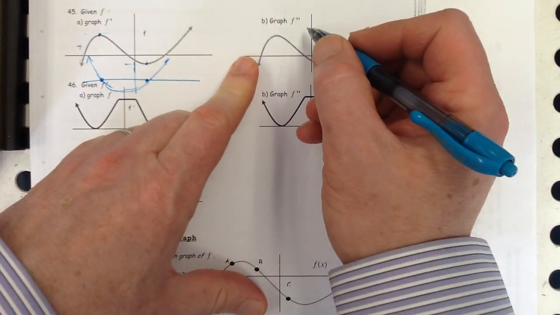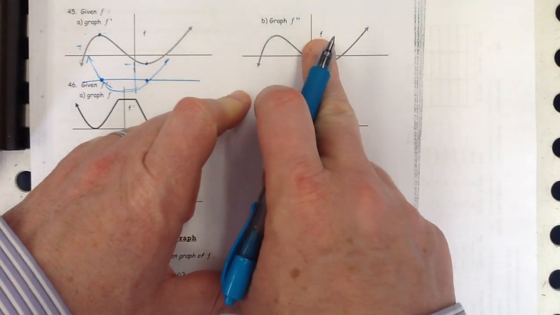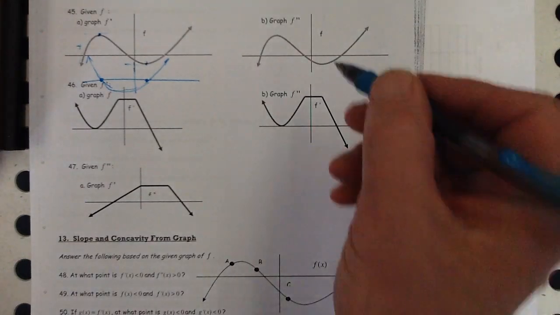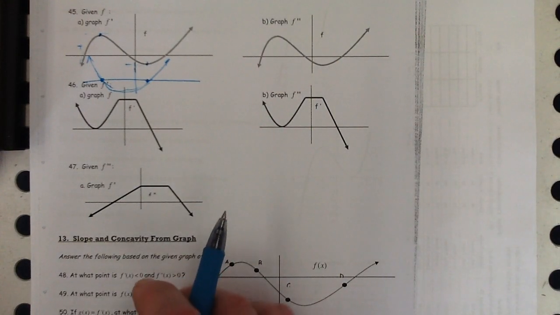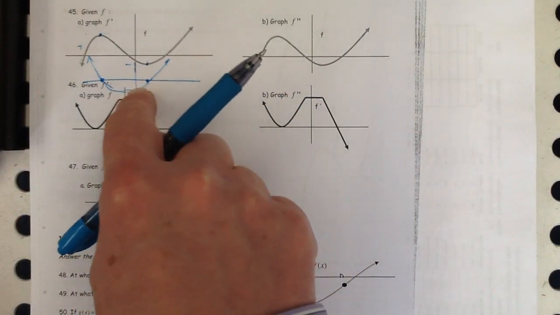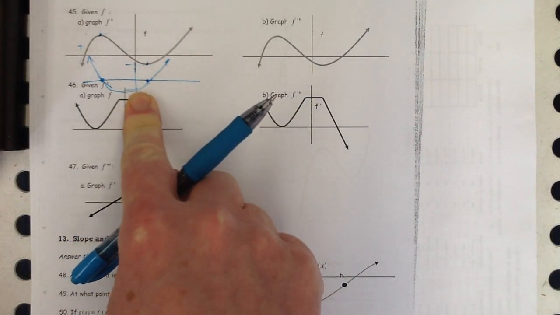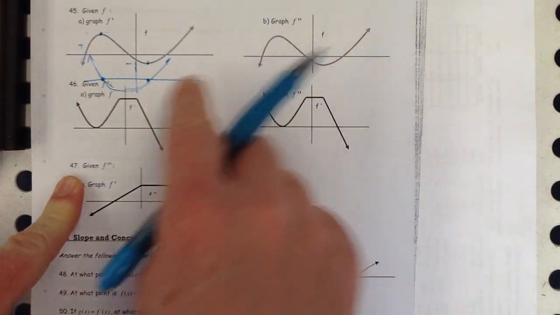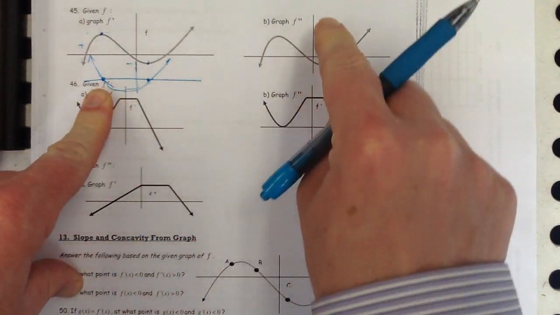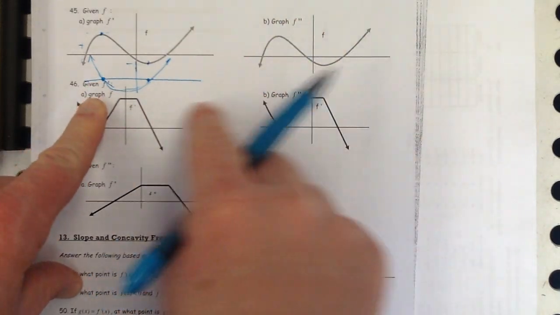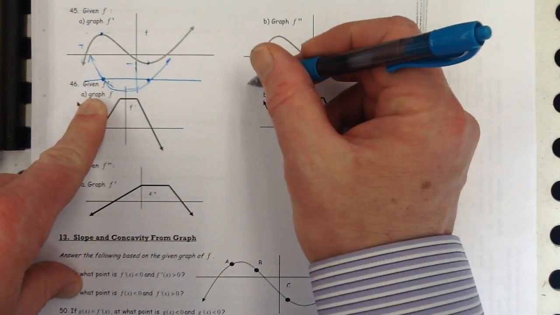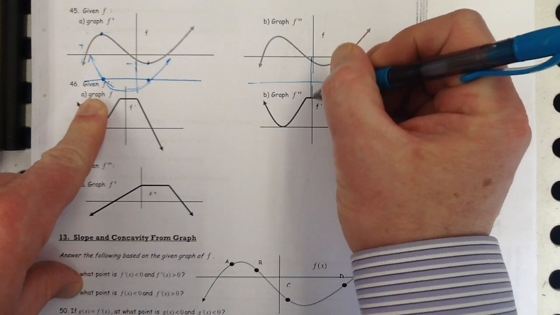Here's a second derivative. We want to graph the second derivative, and I have f here. I'm going to go ahead and graph the first. Oh, I have that. It's the same thing, isn't it? The same function. Okay, so I'm sketching a graph of the second derivative of this, which is the same as sketching a graph of the derivative of this. So, trying to squeeze it in here again.